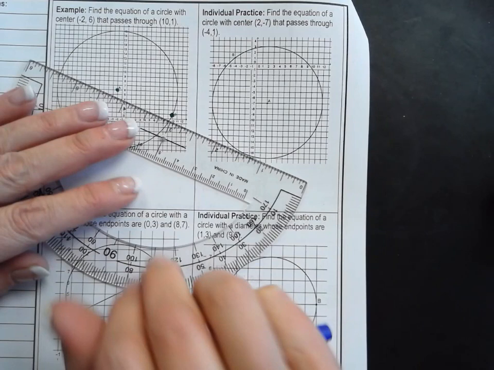Okay, this time we have an equation with a center of negative 2, 6. Okay. And it passes through the point 10, 1. Okay, so if I make a segment here, what is that segment called?